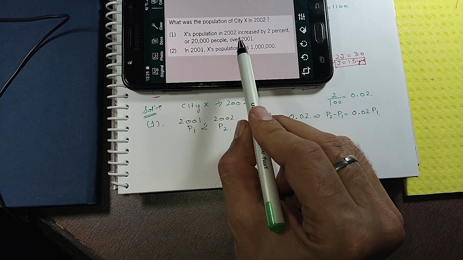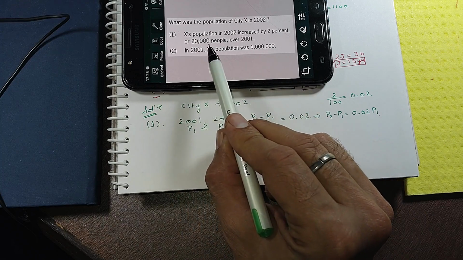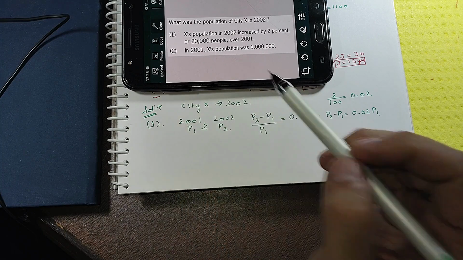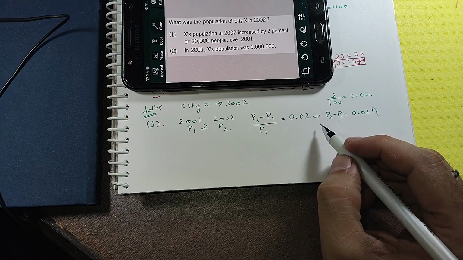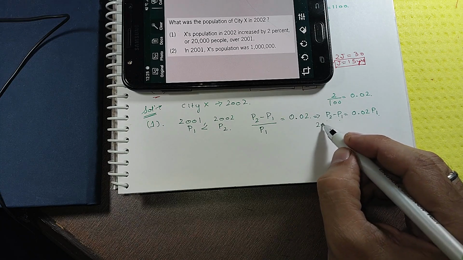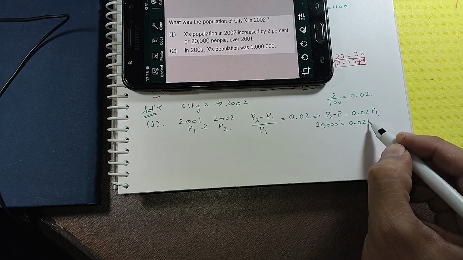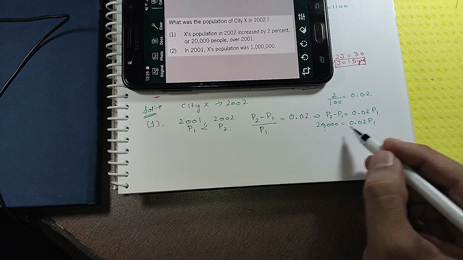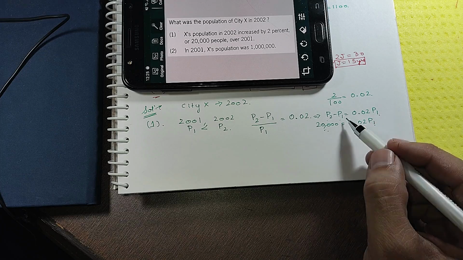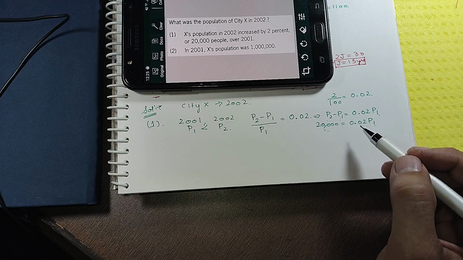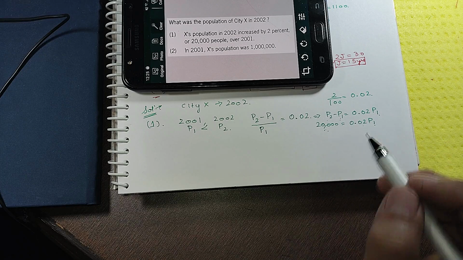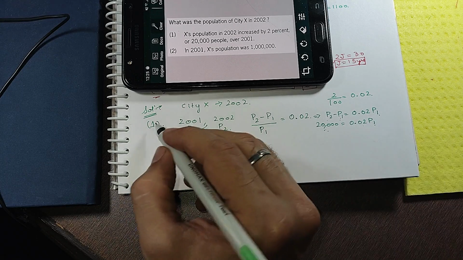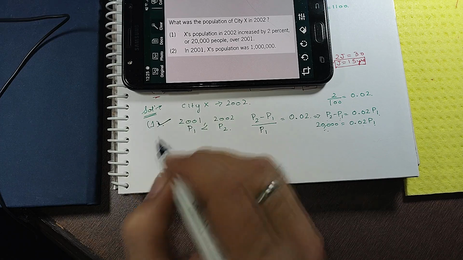X population in 2002 increased by 2%, or 20,000 people, over 2001. So 20,000 people means that P2 minus P1 is 20,000. So I can write 20,000 equal to 0.02 P1. Now from here I can calculate the value of P1, and if I have calculated the value of P1, I can just put it in this and find the value of P2, because P1 plus 20,000 will be equal to P2. So now we can say that statement 1 is sufficient to answer this question.